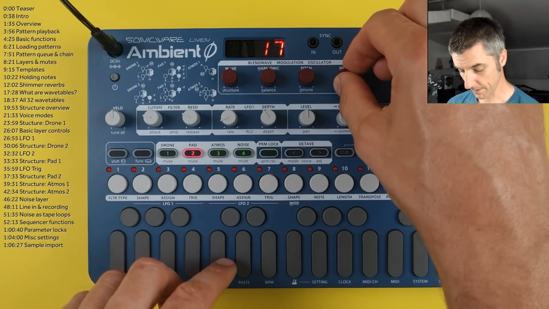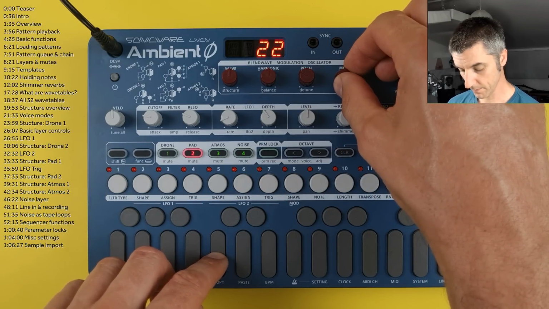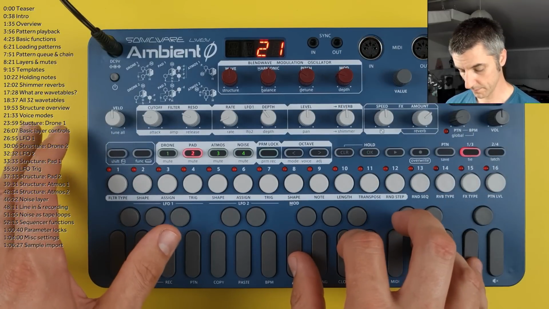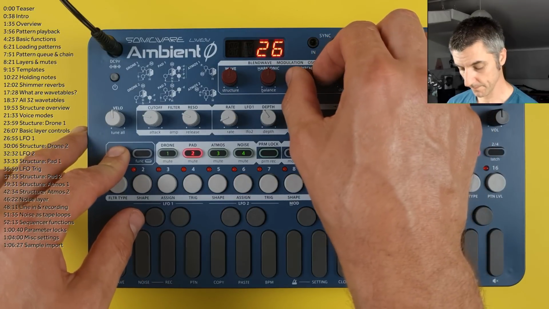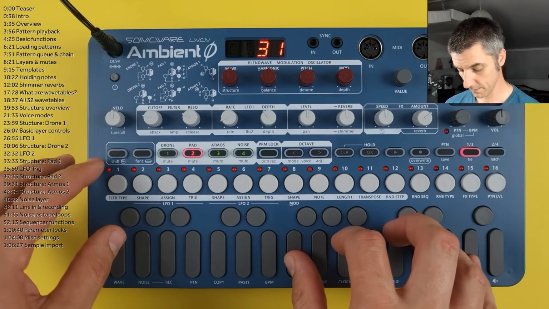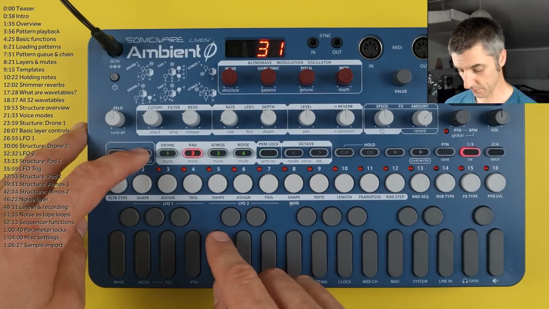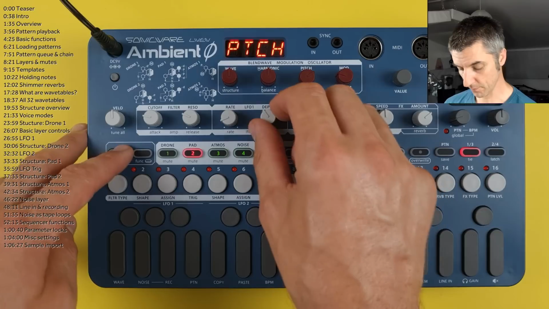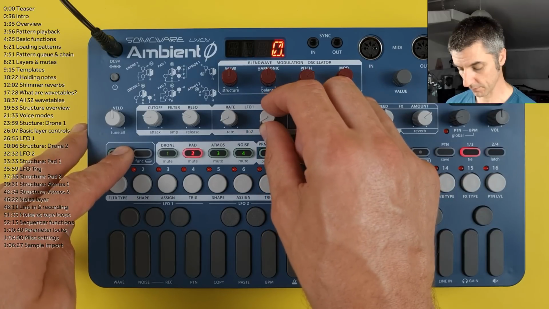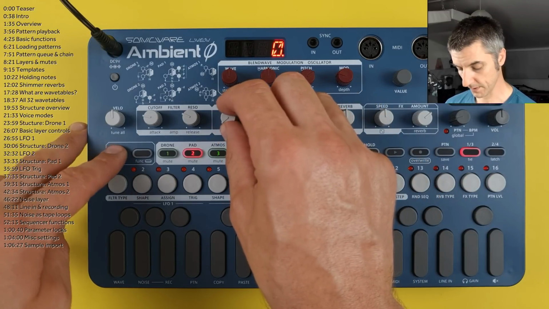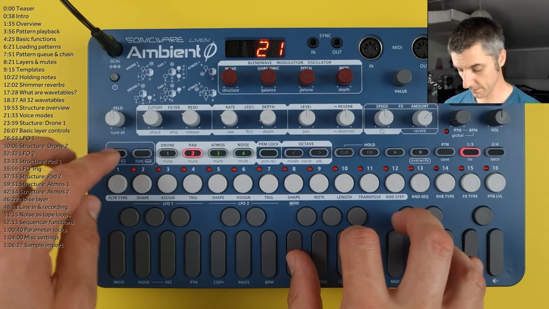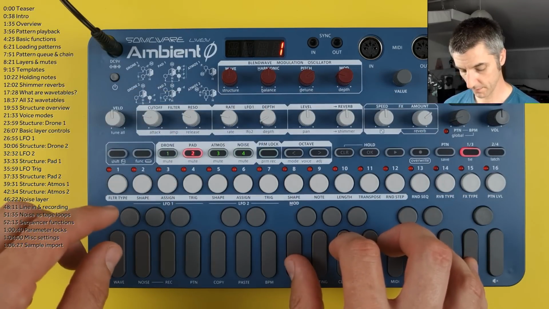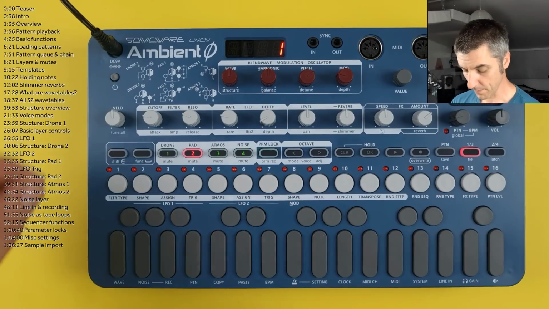Target that mod a bit. Add a bit of detune. Let's target pitch with LFO2, so that's going to get us a bit more movement in our sound again. Not very much depth, with a bit of rate. Not that much depth, 1 or 2 is enough. And then we can tweak the cutoff.